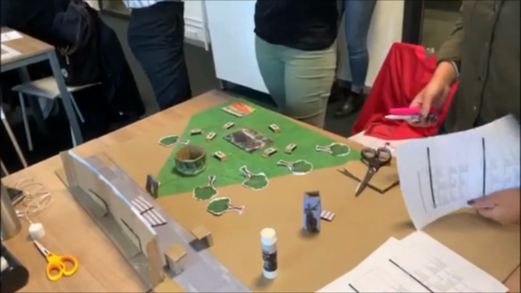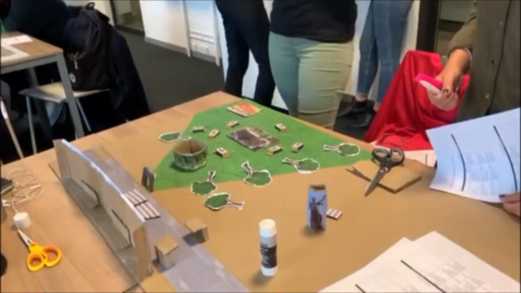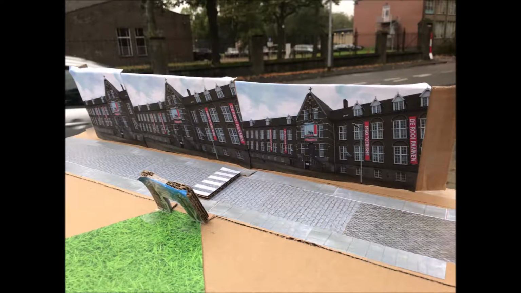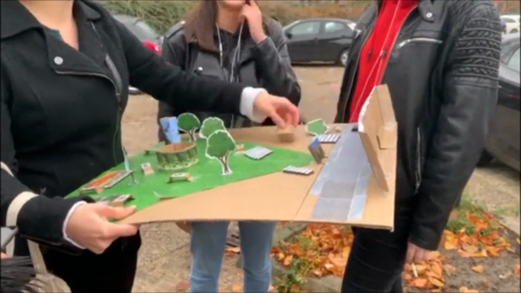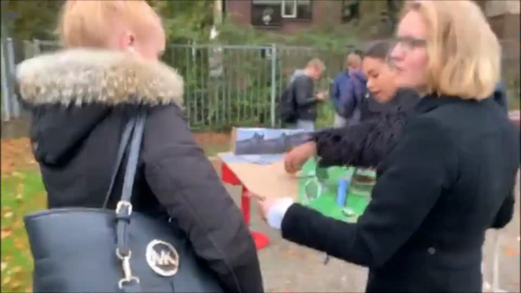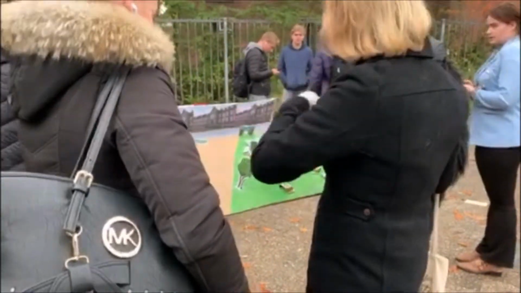After receiving feedback, we changed and updated our prototype and took it to our destination to test it. At the destination, we had the opportunity to explain and interact with our target group and hear what they feel about our intervention and prototype.